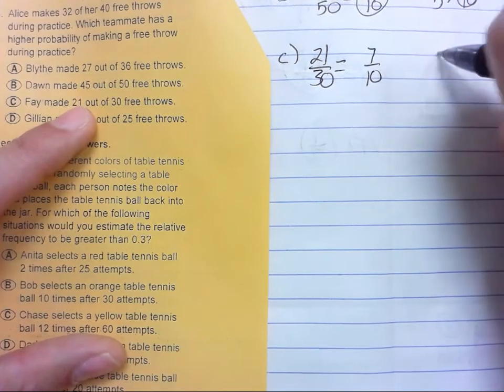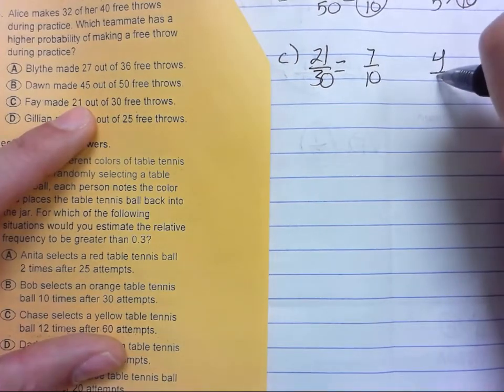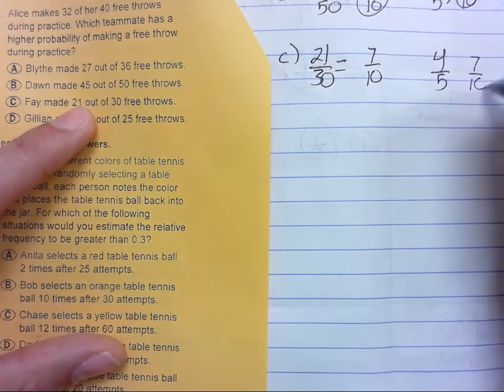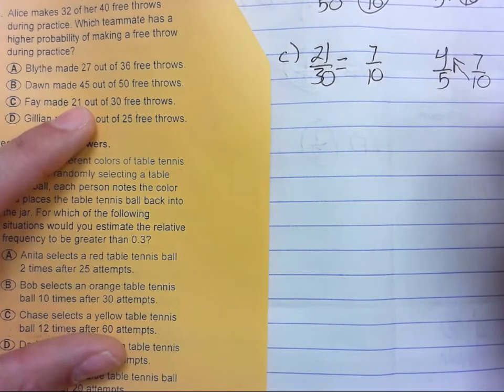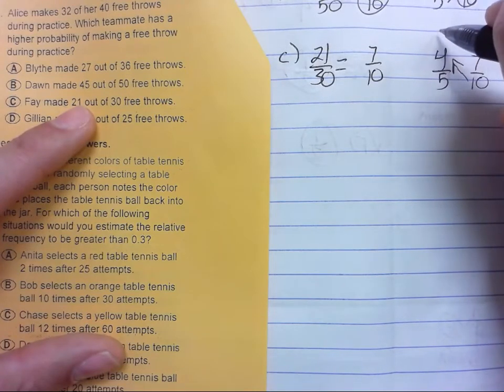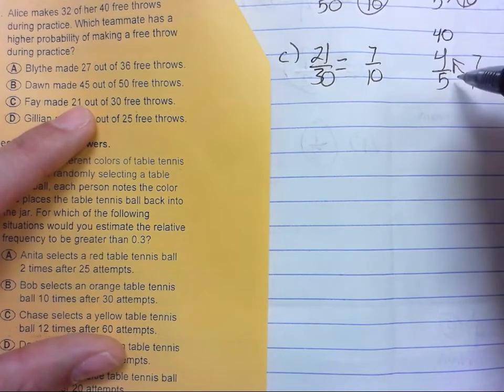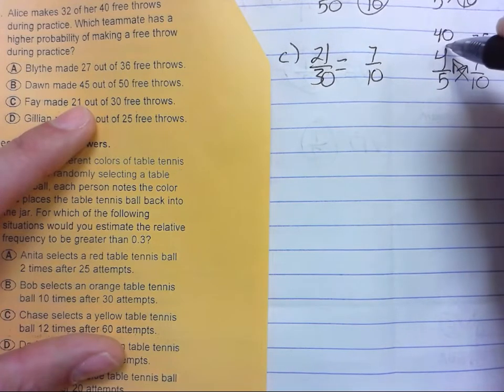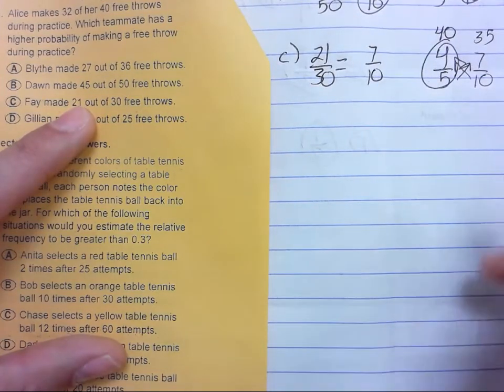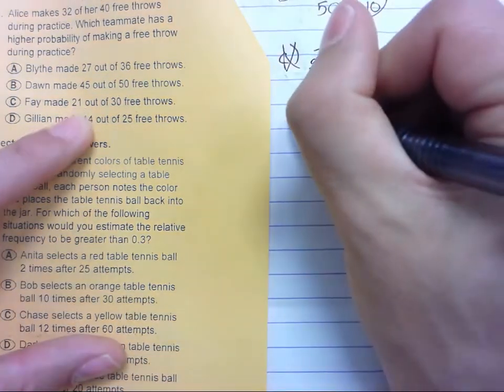So now we're going to compare Alice, which is 4/5, to Faye, which is 7/10. 10 times 4 is 40, and 5 times 7 is 35. Alice is bigger, so C cannot be the answer.